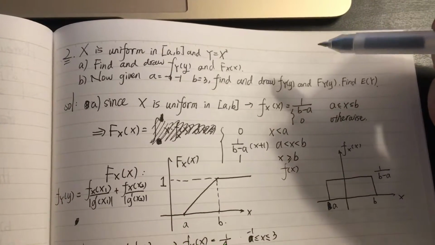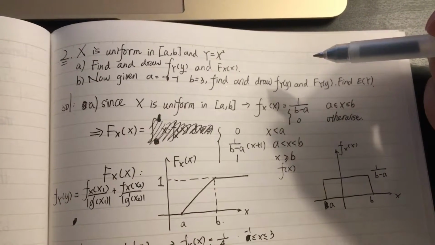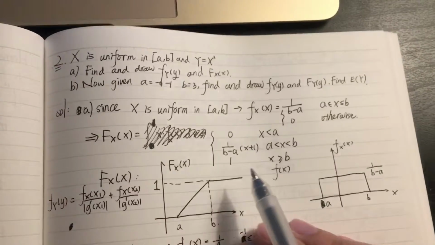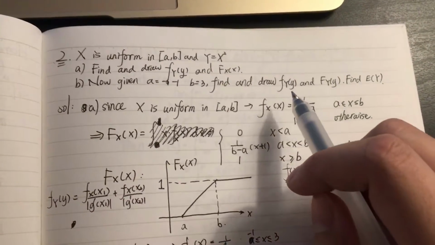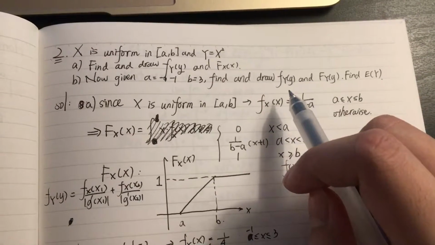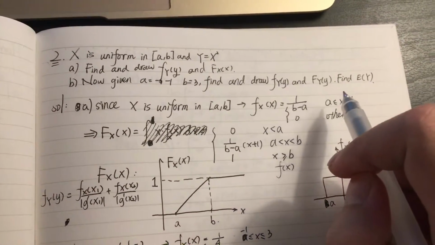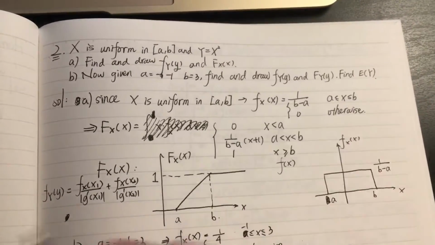And the second question is, given the values of a and b, which are -1 and 3 respectively, we need to find and draw lowercase f of y and capital F of y, and we also need to find E of Y.